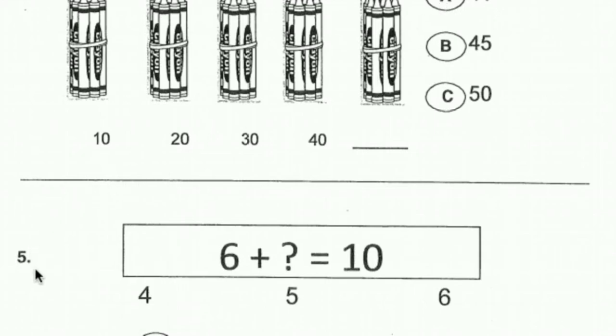For number 5, Pat has 6 balloons. Someone gave her more balloons, and then altogether she has 10 balloons. So you can draw a picture of 6 balloons so that you can figure out how many more you would need to get to 10, or maybe you already know that 6 and something makes 10. You can use your fingers, mental math, or draw pictures. We need to know how many more balloons Pat will need to make 10. Is it 4 balloons, 5 balloons, or 6 balloons?